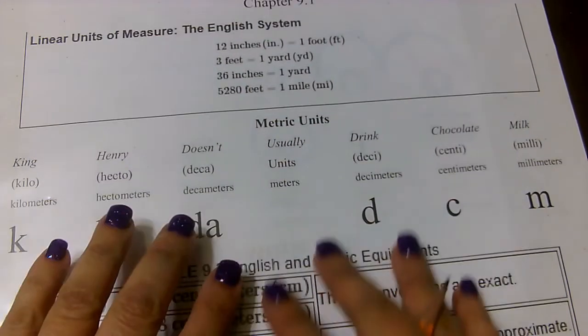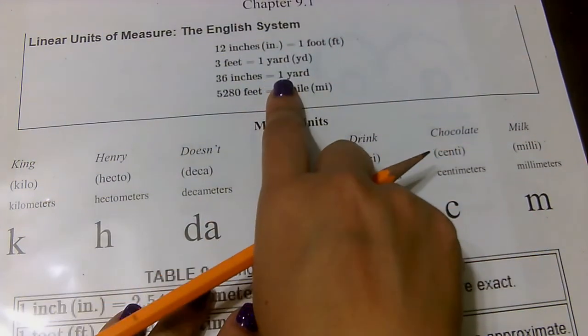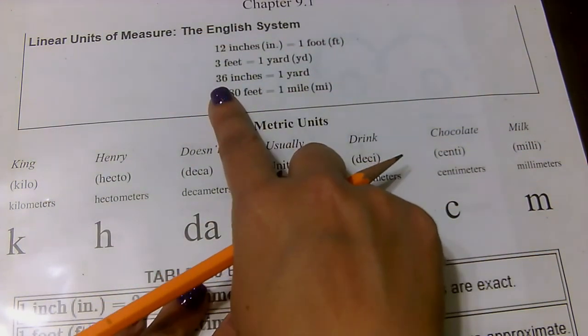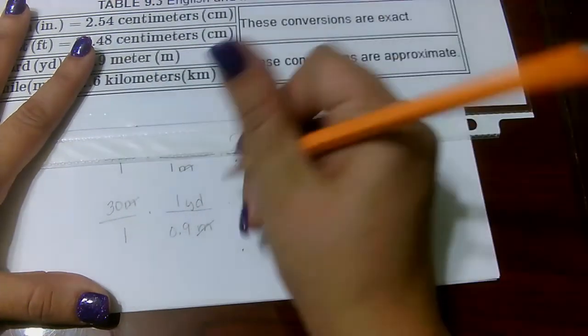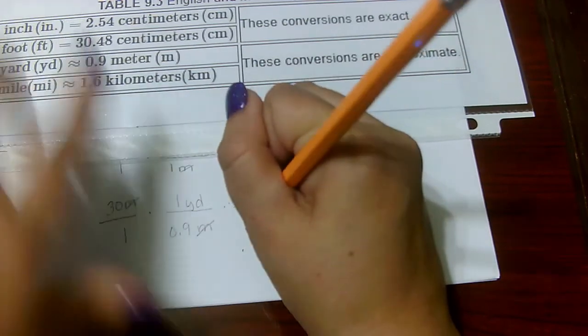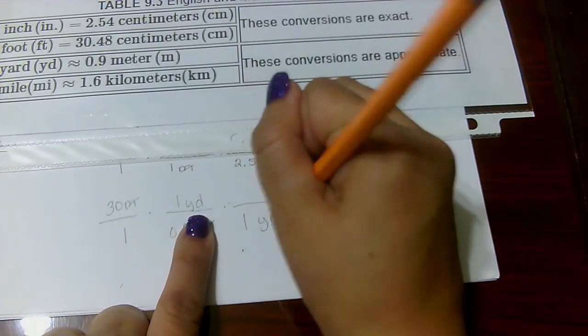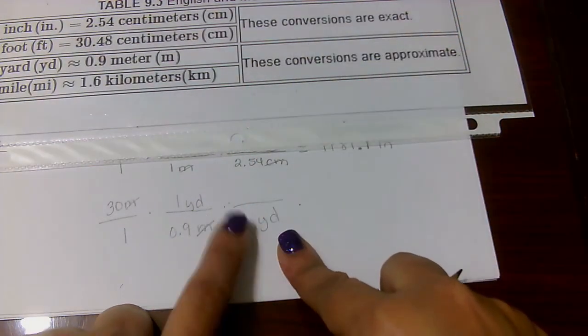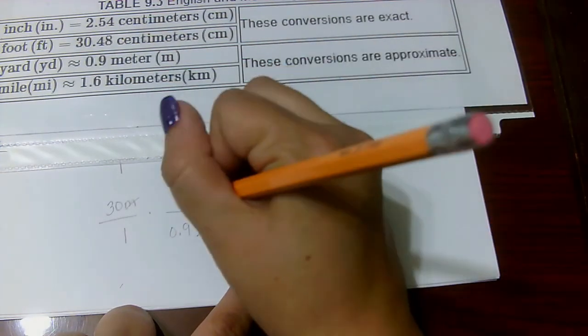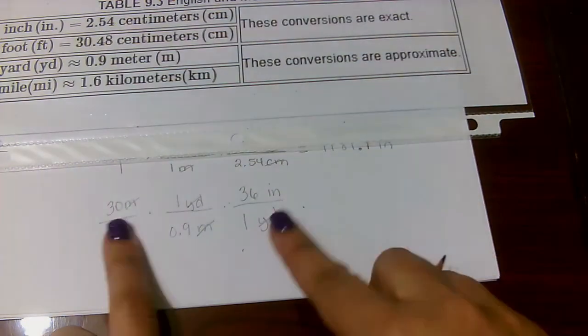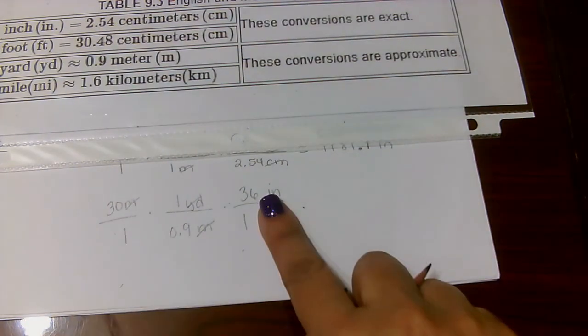If I look at my other units, I can see that 1 yard is equal to 36 inches. I'm going to go ahead and write that here. 1 yard, since my yard here is in the numerator, I'm going to use a yard here in the denominator, is equal to 36 inches. These will cancel, and now I'm left with just my inches.